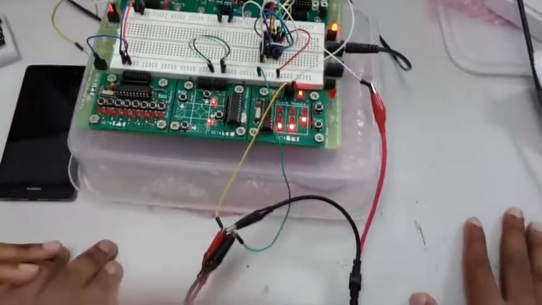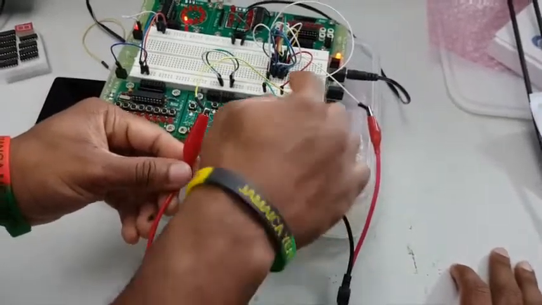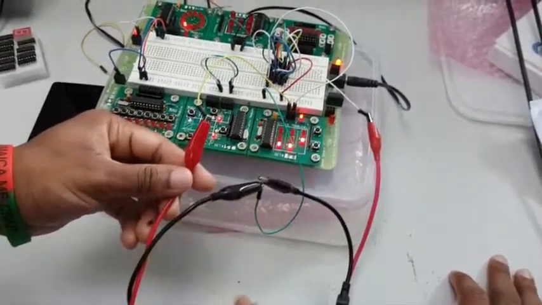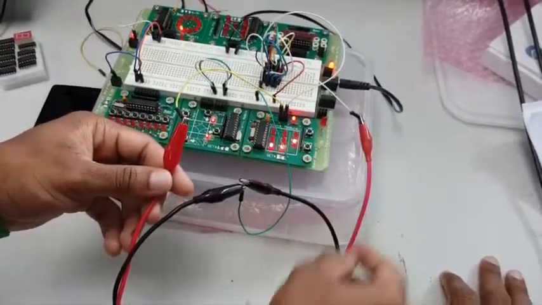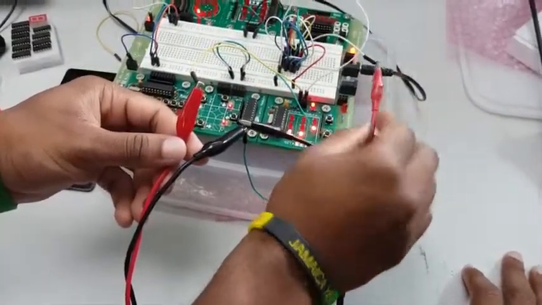There are NAND gates in series. This is the channel 1 input coming directly from the clock here. Ground. And here is the channel 2 output, right there.